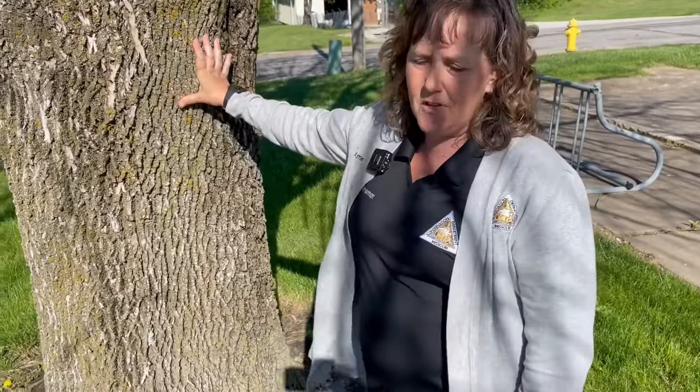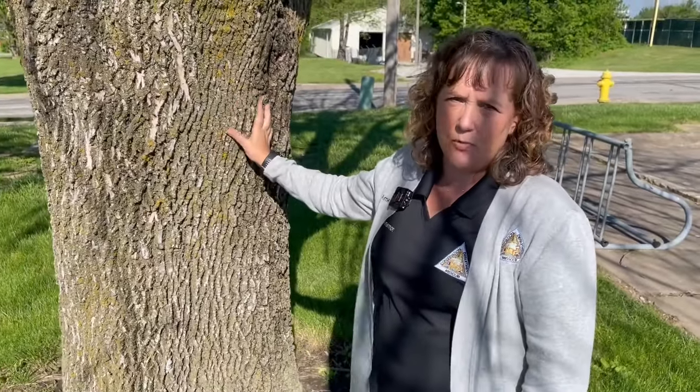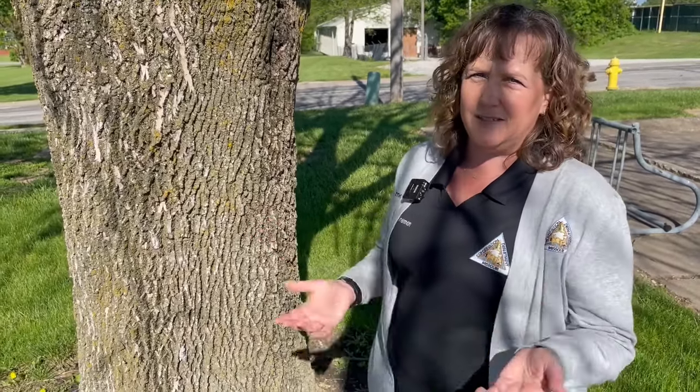All right. Where can people get more information on EAB and how to prevent it or help? If you go to the Department of Conservation's website and just type in emerald ash borer, there's a sheet that would help you look at your ash tree. It's like a dichotomous key almost. It'll help you decide, is it worth trying to keep or is it too far gone? And so it'll help you work through that so you can make the decision.